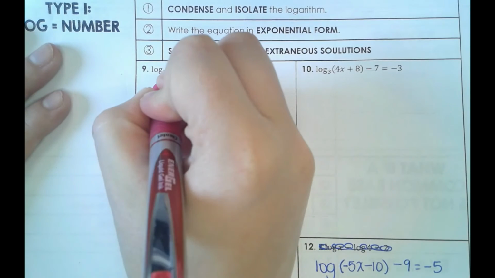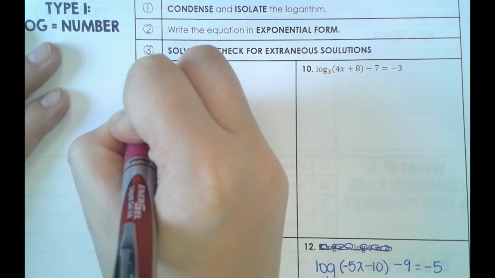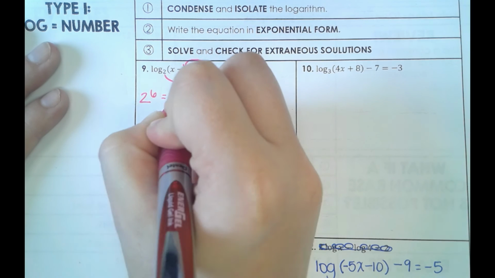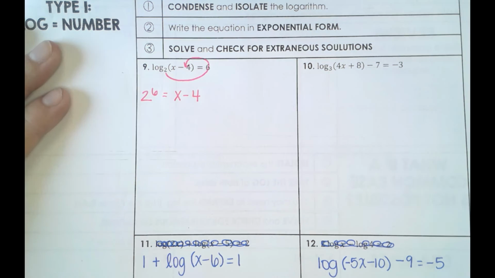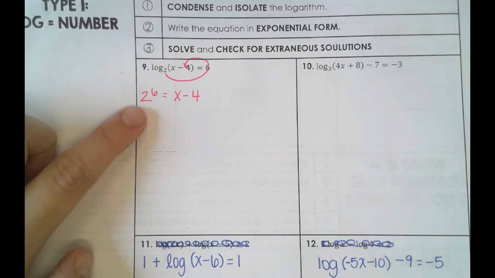We're going to write 2 to the 6th power equals x minus 4. So we practice going back and forth between log and exponential, and each time we draw that little backwards loop. Now we know we can find 2 to the 6th power.